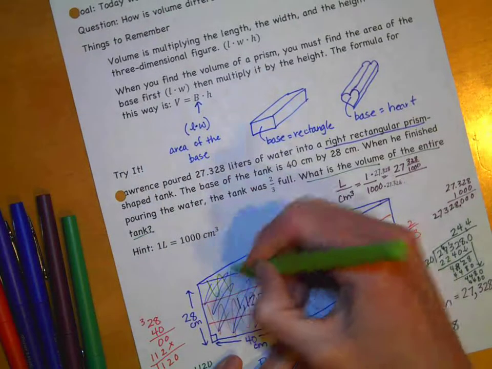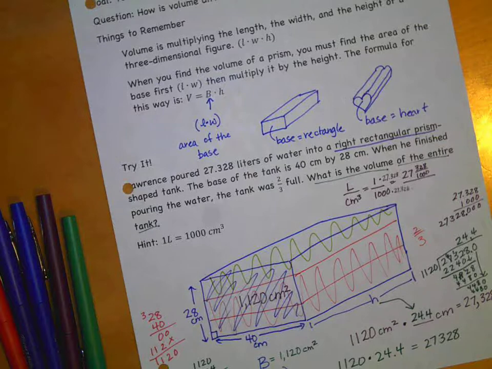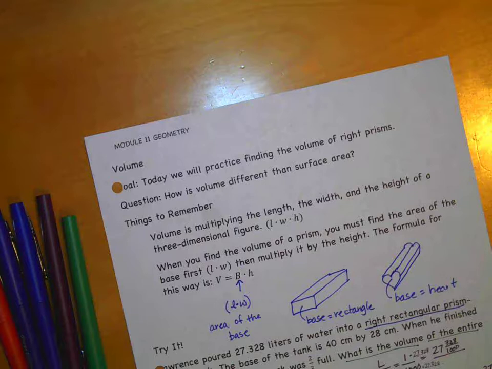I want you to play with that, and let's talk about it when we get into class together. See what your brain is thinking instead of me doing all the math. You're trying to figure out the light blue and then add it to the red, because we're trying to find the entire tank. And I just totally spun my wheels.